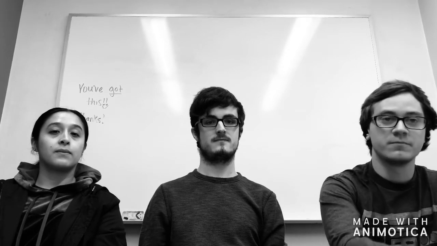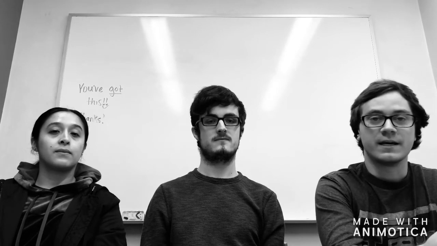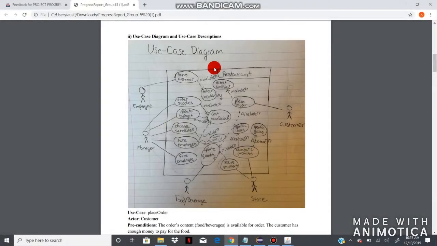And we decided to follow the design process that we were taught in class. So we started with coming up with some actors, some use cases that the restaurant needed to have. And we started whittling it down after seeing how big it was, narrowing the scope, and we limited the design that way. Okay, so this is our original use case diagram.